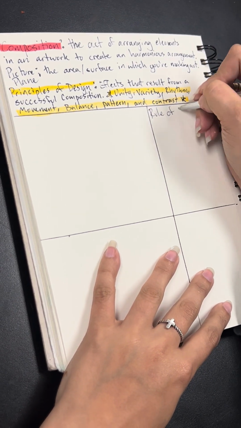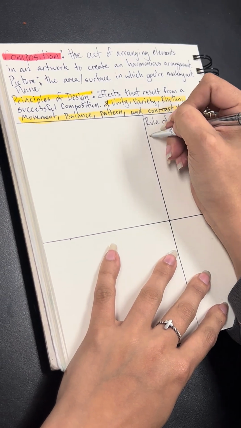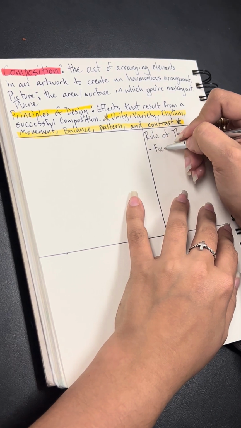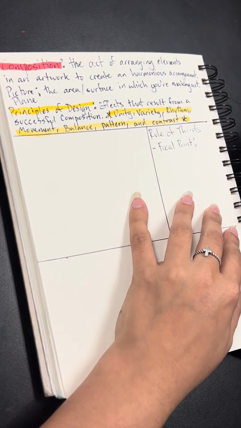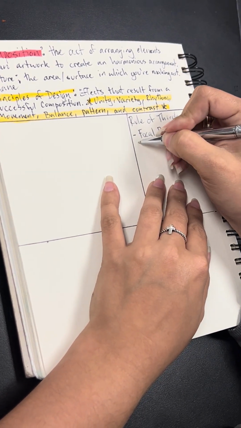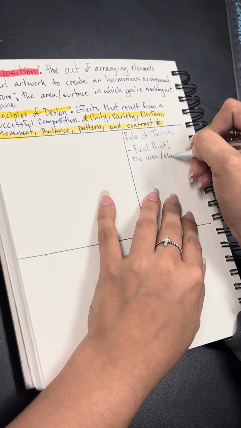The rule of thirds is one that affects the focal point. Every artwork has a focal point. Your focal point is what most kids would consider the main idea of their artwork. It is the area or element.